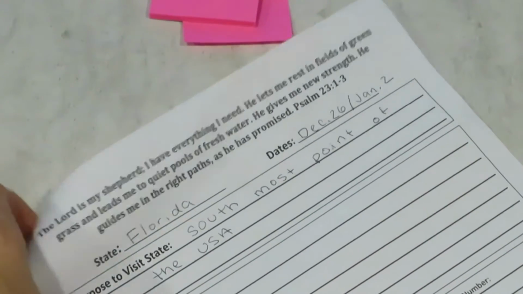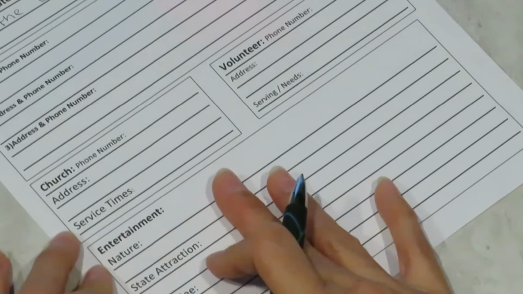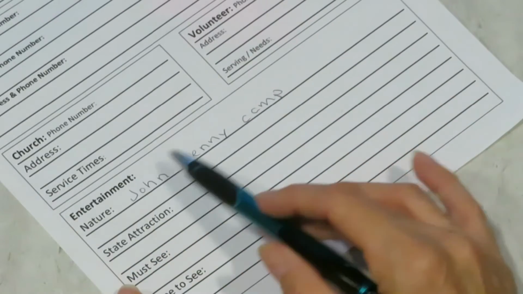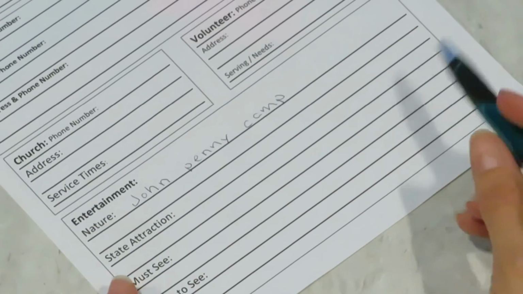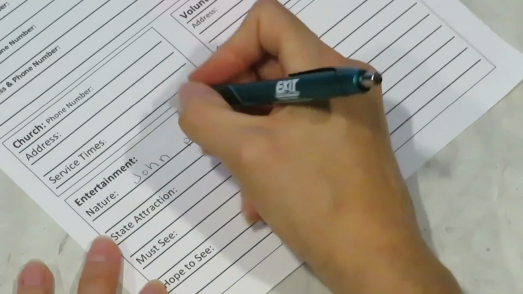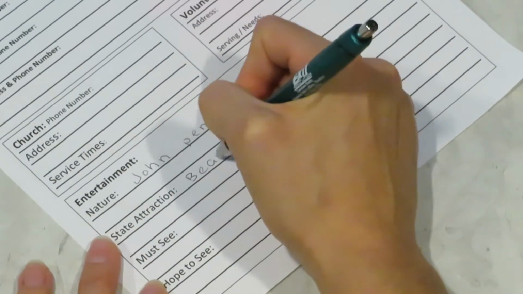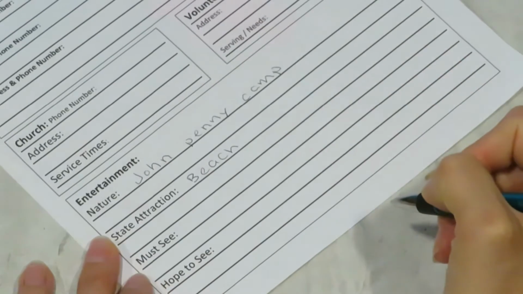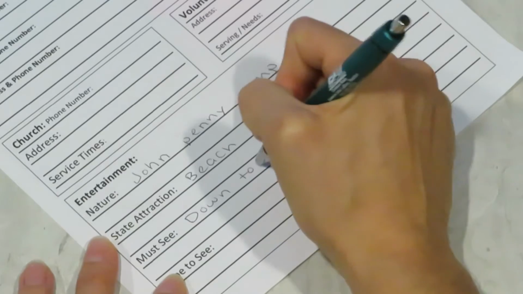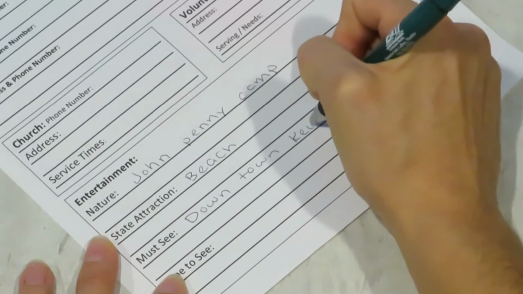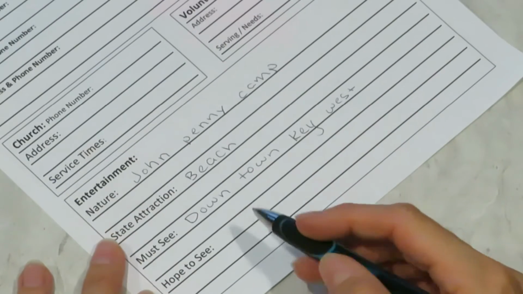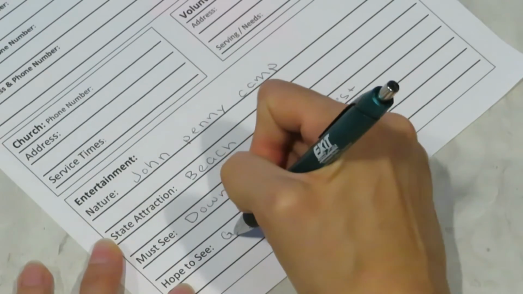All right, the first thing I do when I'm doing this is this little top section. And then I like to bring it down here and fill out the entertainment section. So the nature that we want to see is the John Pennekamp park, to see the Jesus statue in the water. The state attraction, of course, is the beach. A must-see for us is downtown Key West. And a hope to see is going on a boat.